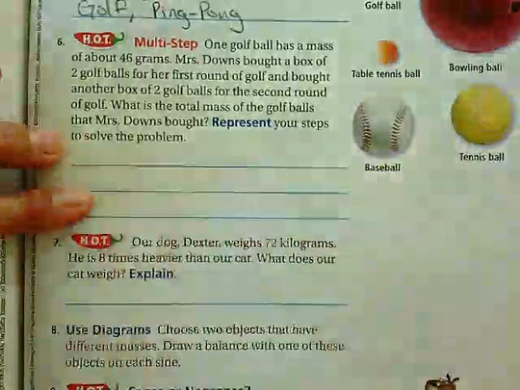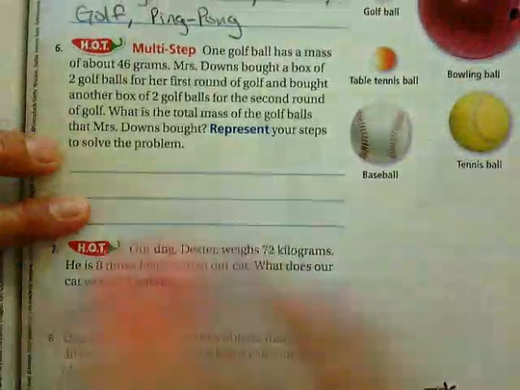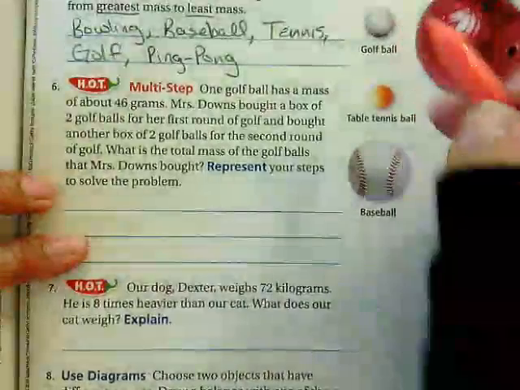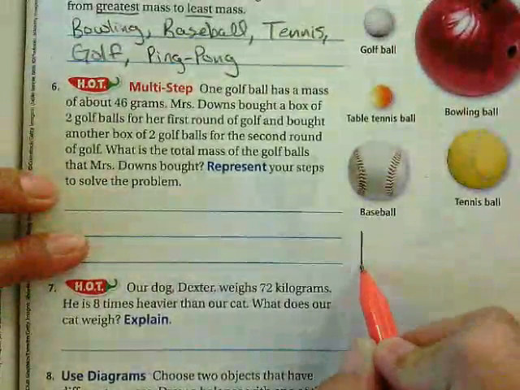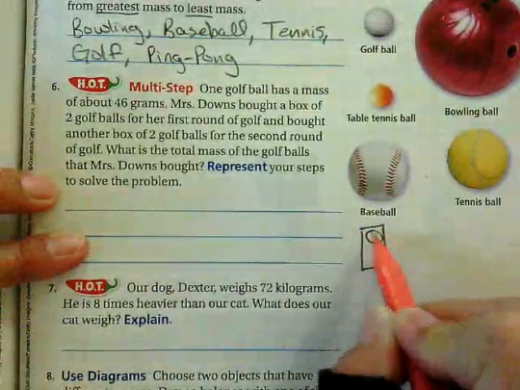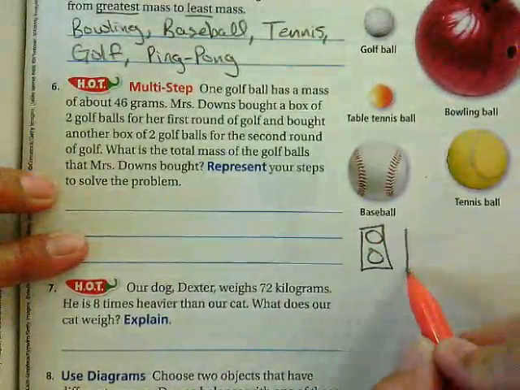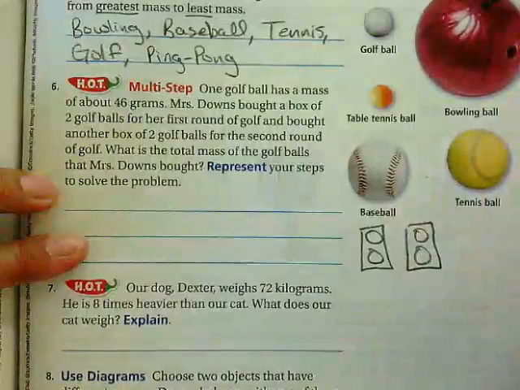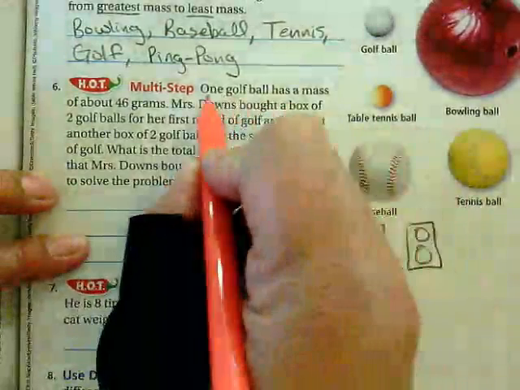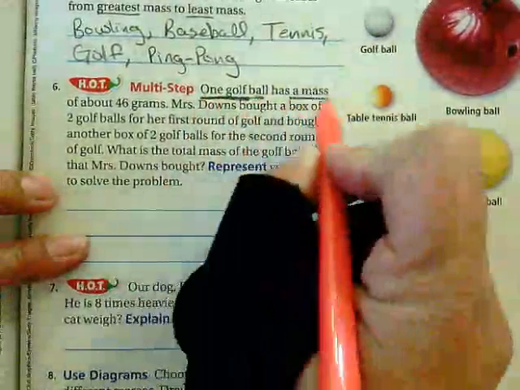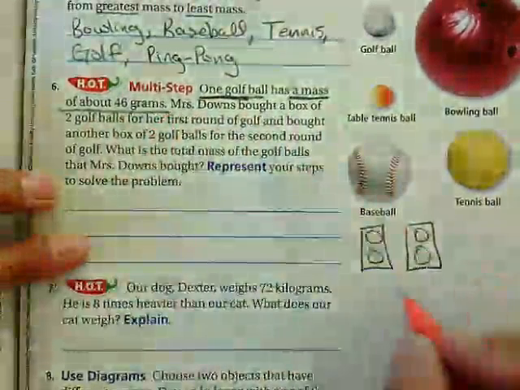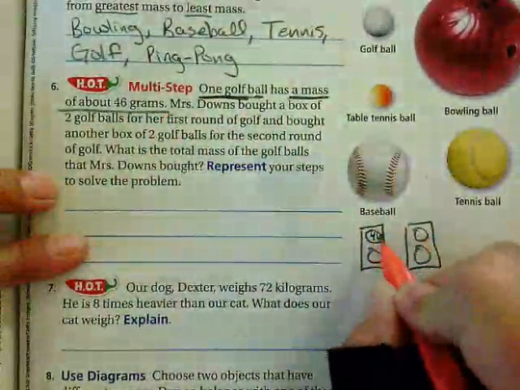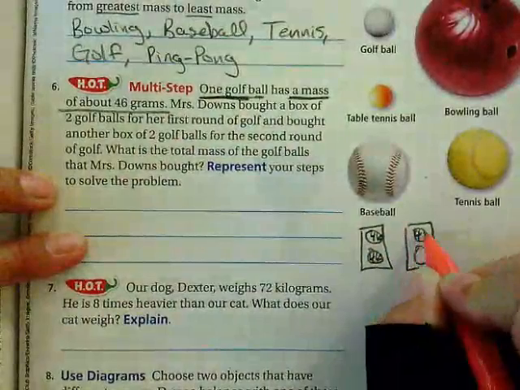Represent your steps to solve the problem. All right, so we have golf balls. I'm going to draw a picture. She bought a box of 2 golf balls for her first round, a box of 2 golf balls for her second round, and 1 golf ball has a mass of 46 grams. So each one of these things is 46 grams.